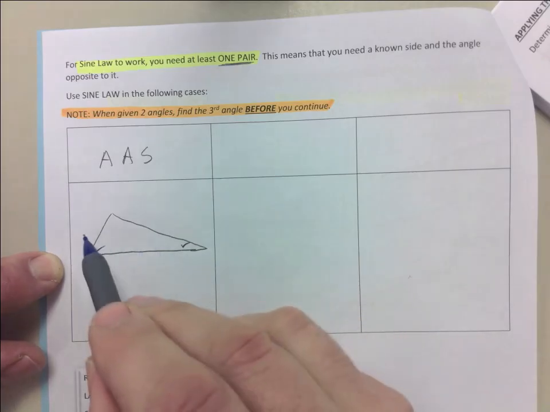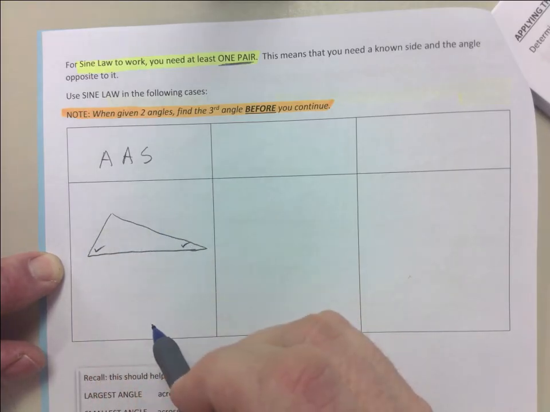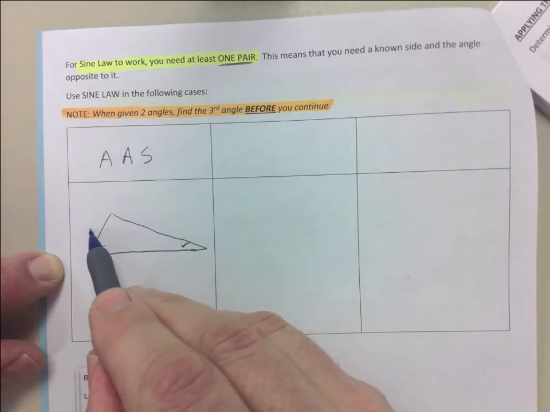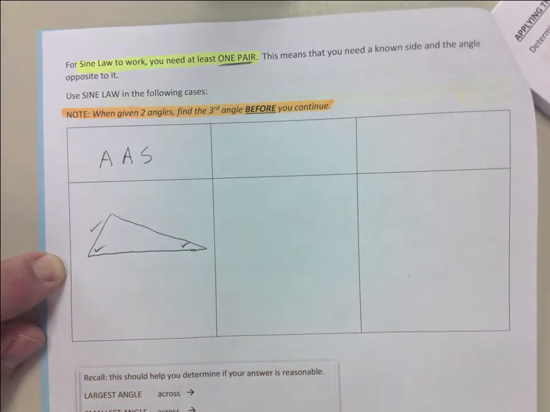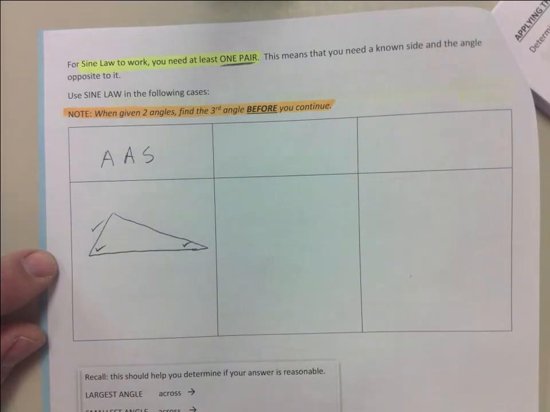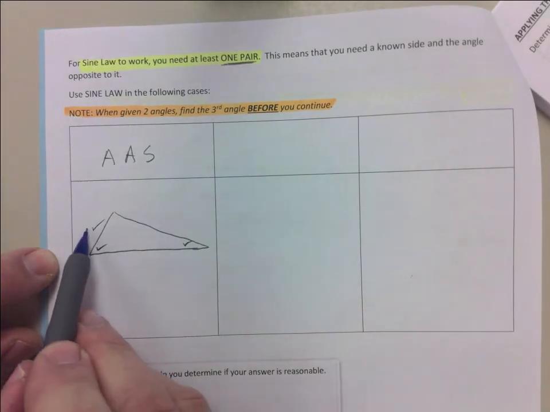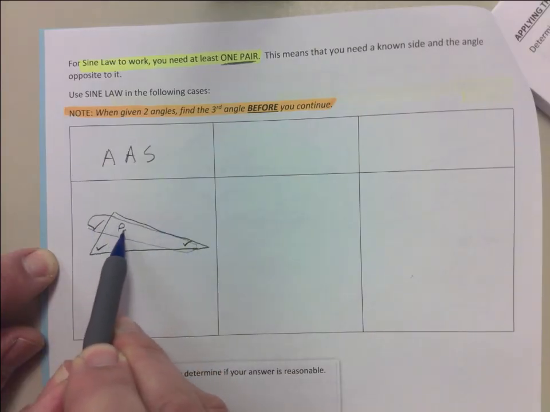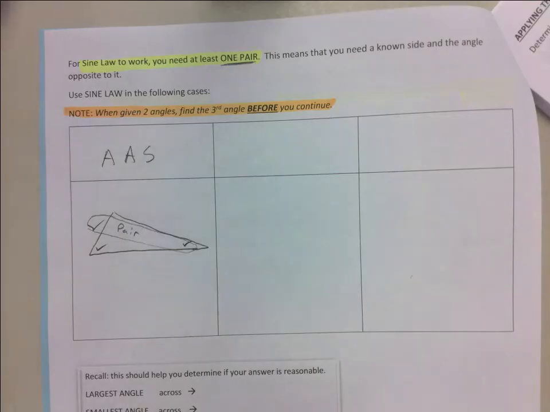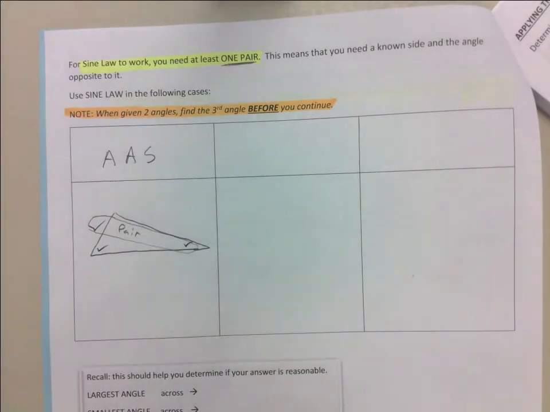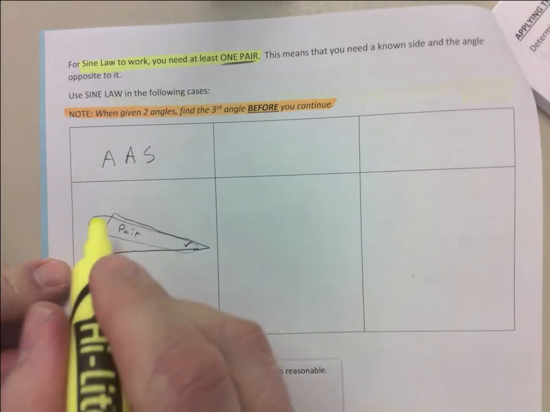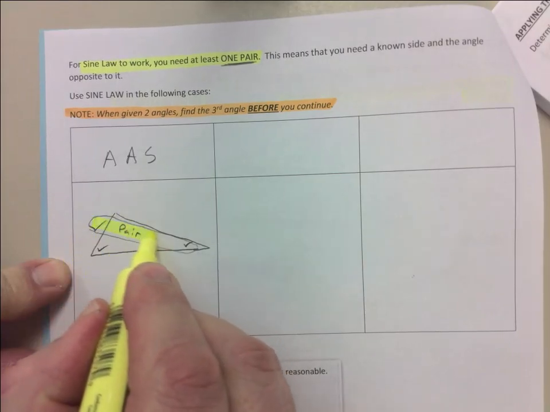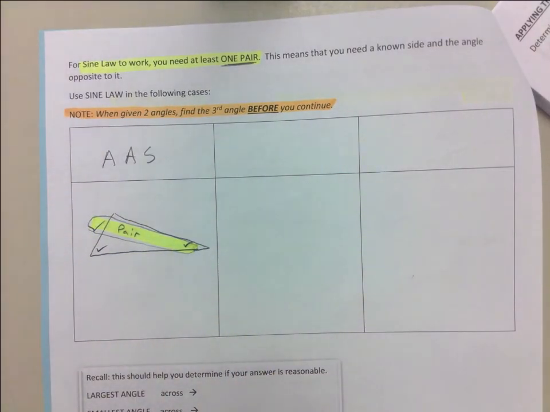And they give you one side across one of those angles. Okay, so check. You see your pair here? This would be your pair. And I will highlight that. You've got the side length and the angle that is your pair. So you know sine law would be applicable here.